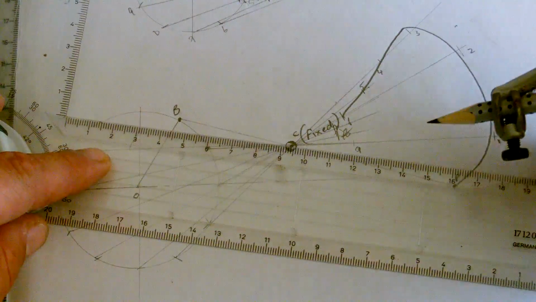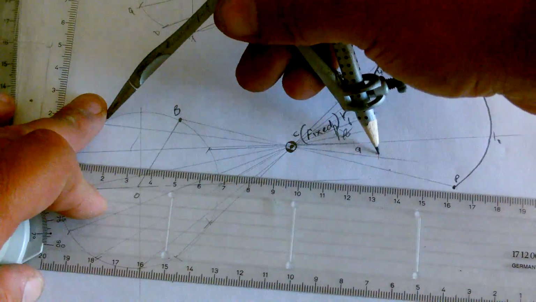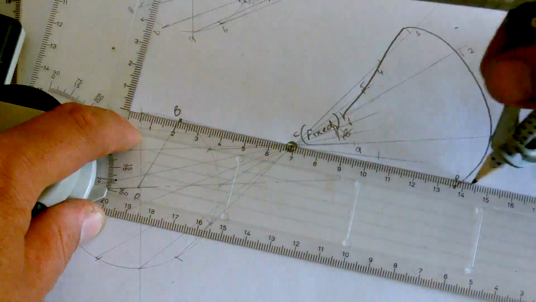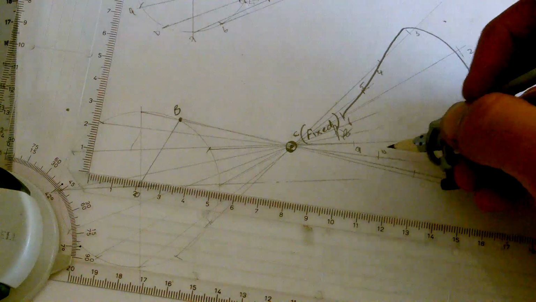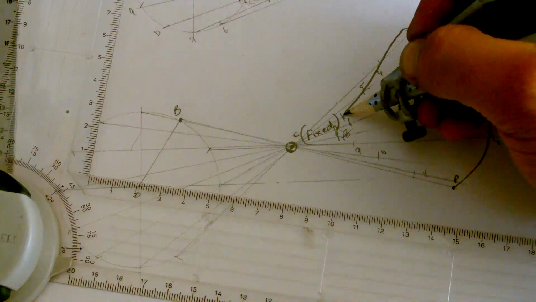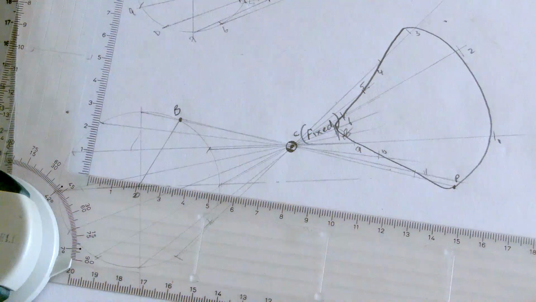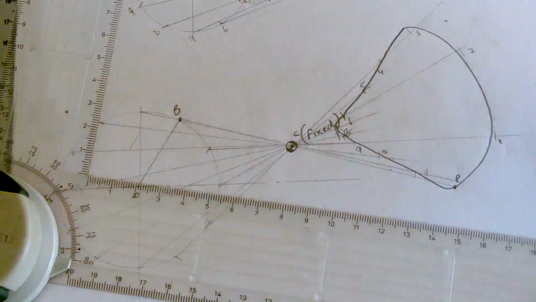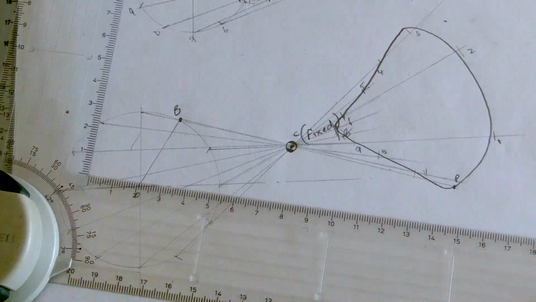Nine, 10, and obviously if it's one revolution, you're going to finish off where you started from. So it's always wise to join the dots all at once in the end to get a smoother curve.